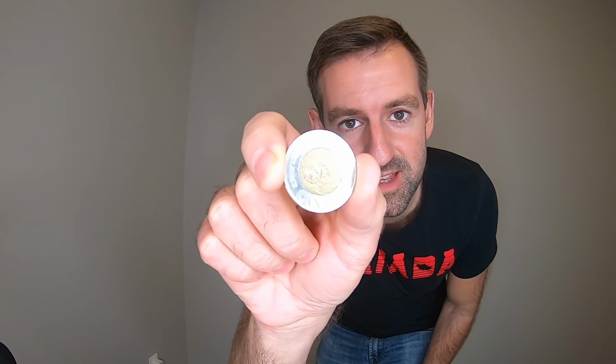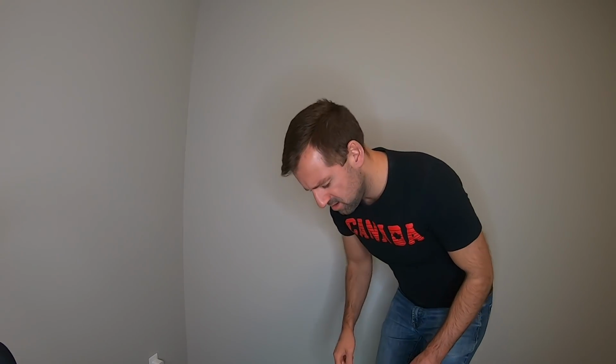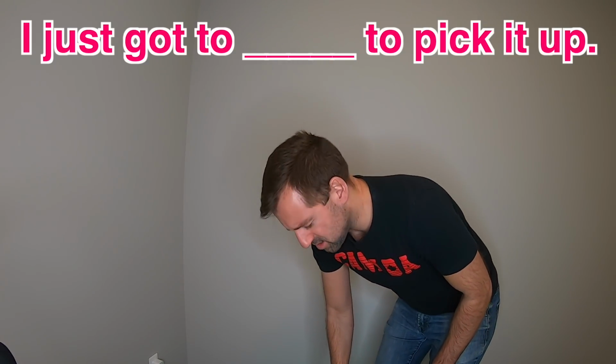Wow, look at my $2 coin. Isn't that awesome? In Canada, a $2 coin is called a toonie. A toonie, so there's my toonie. Wow, oh, I just dropped it. Oops.